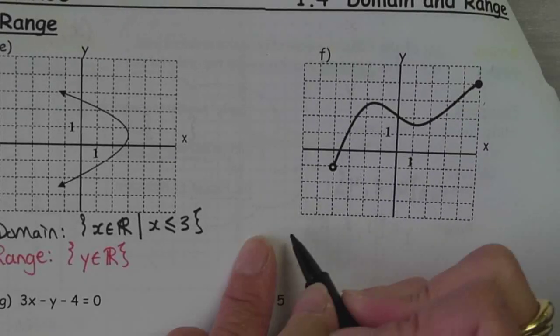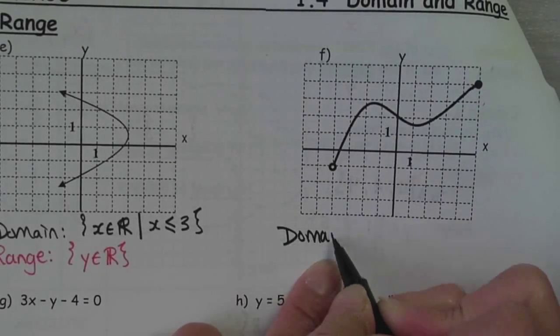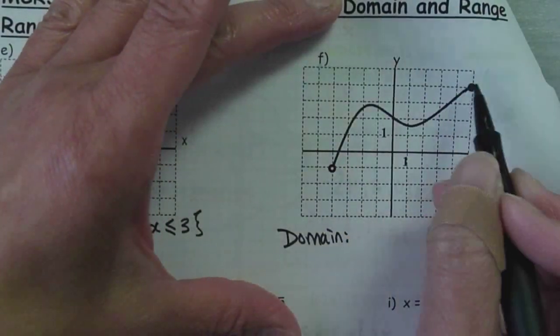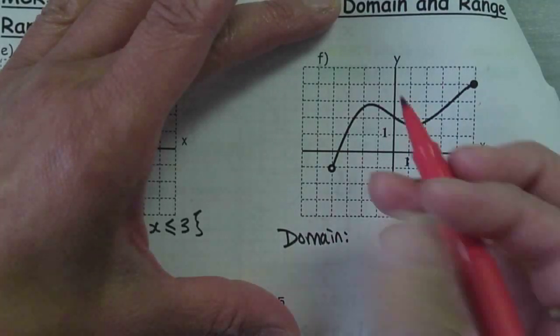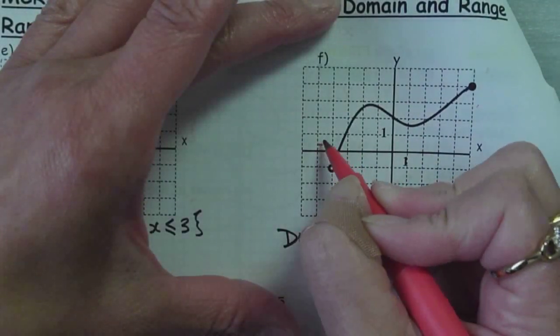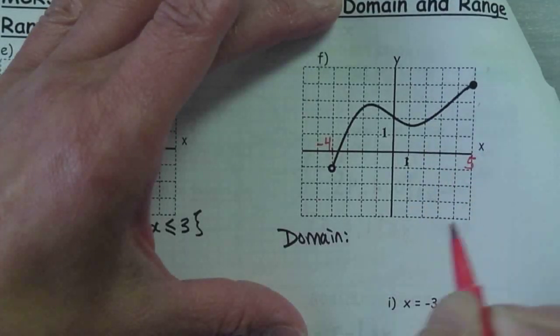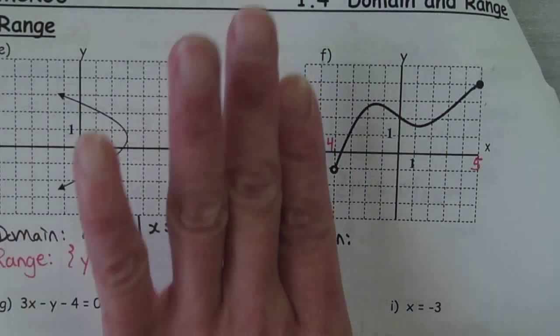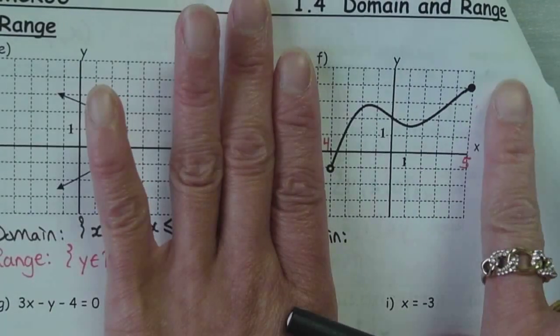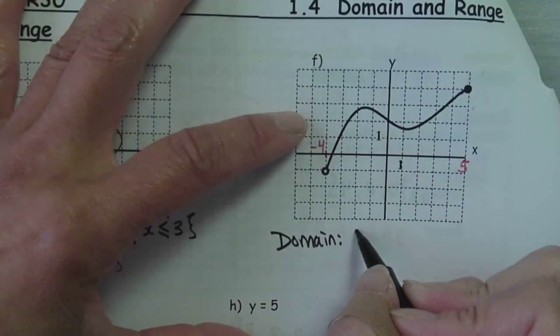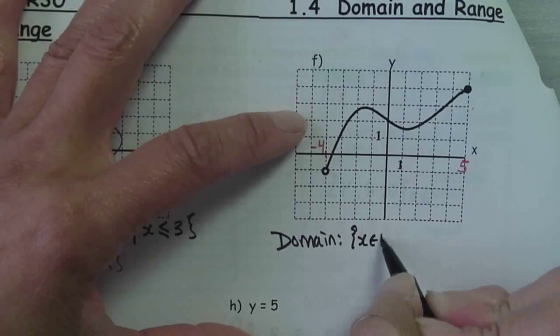Okay? So let's try it again. So domain for this one, in between those two numbers. This one here is at -4. And this one here, 1, 2, 3, 4, 5, right? So it goes -4 to 5. So the left bound here is -4. The right bound here is 5. So I'm going to say that x is an element of real.